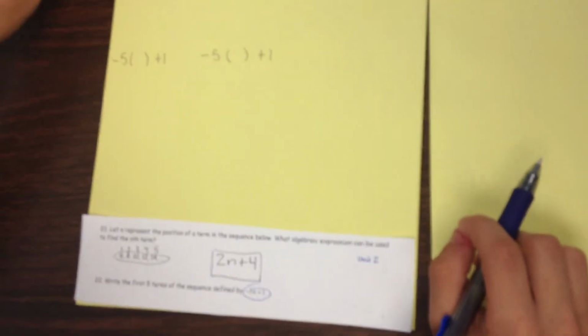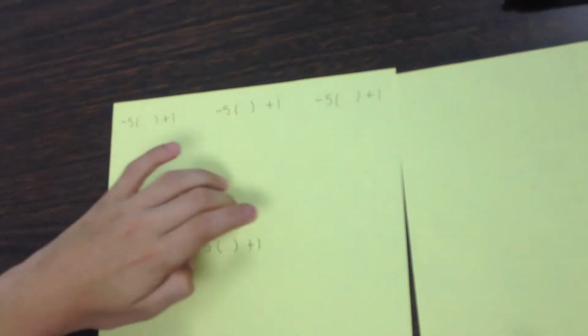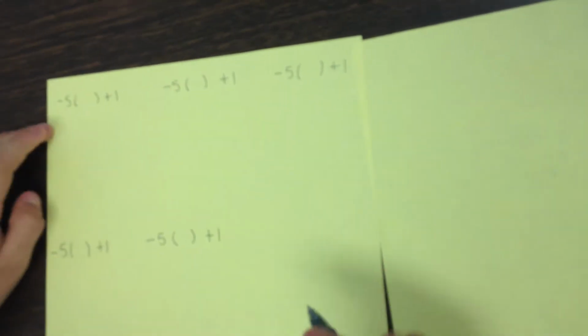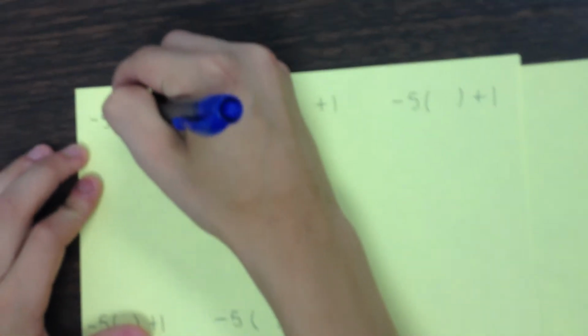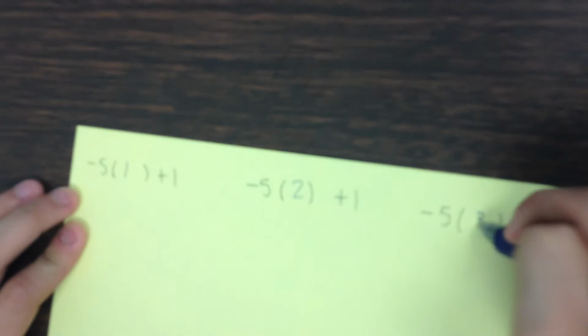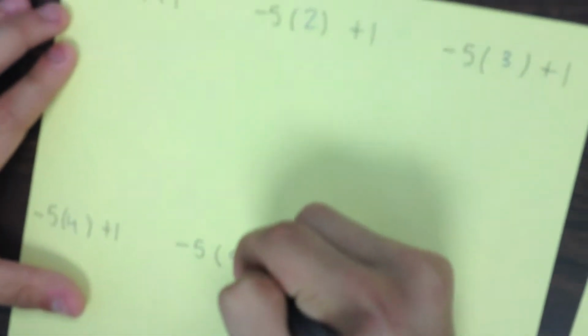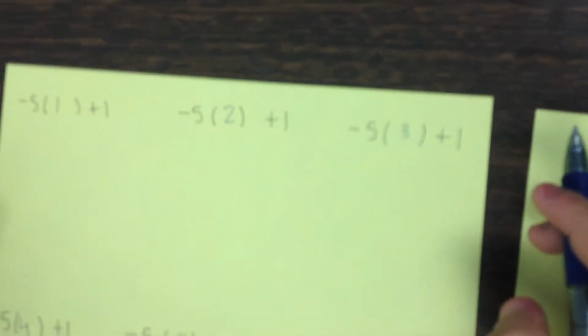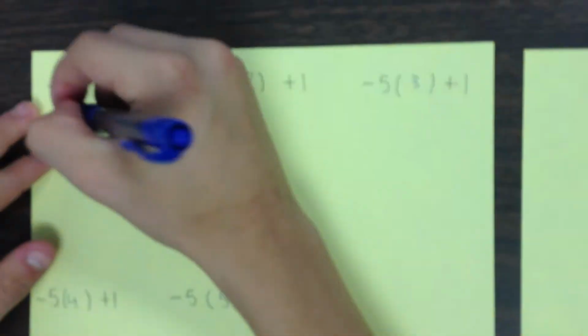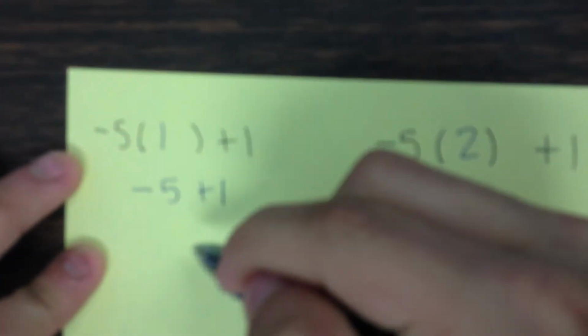But this way, it's easier to create the same equation 5 times with different values. So the first 5 terms are 1, 2, 3, 4, and 5. So all you have to do is simplify each. It's very easy. Negative 5 plus 1 would be negative 4.